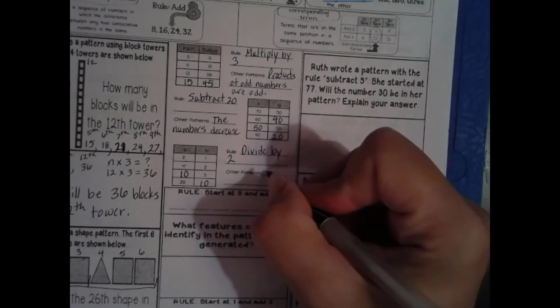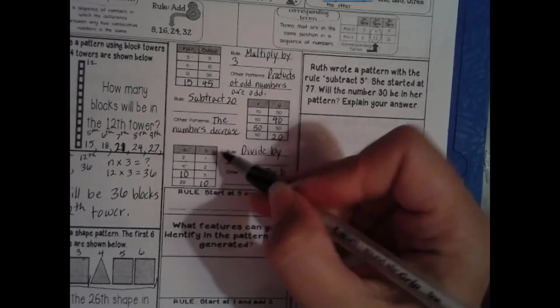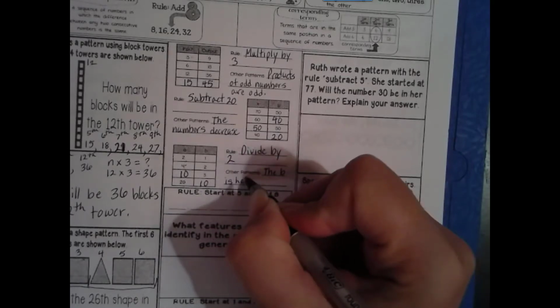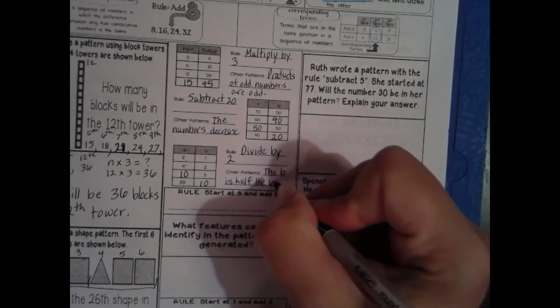Is there something that we notice? The B numbers, because this is in column B, is half the value. So another way of saying divide by 2 is finding half.